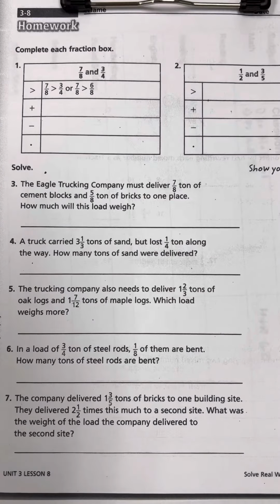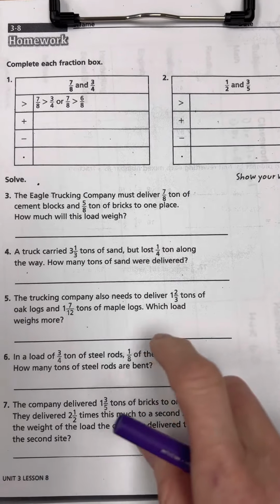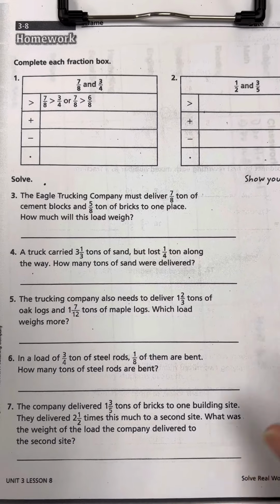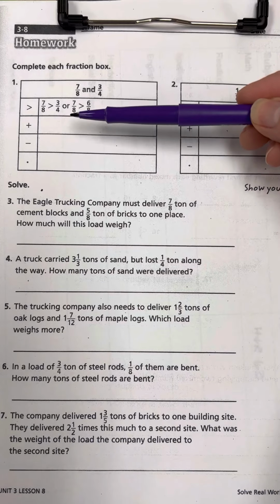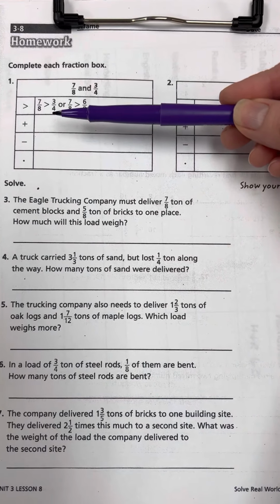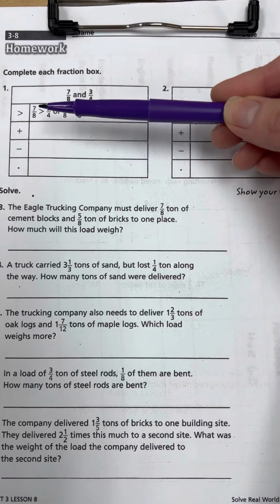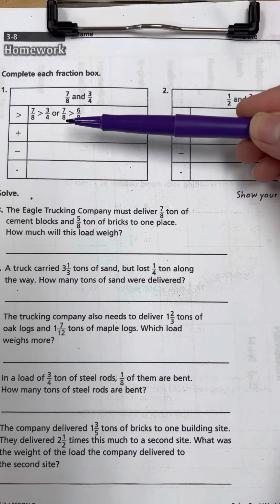Now you'll see in the first box, they're comparing. And they're saying that 7/8 is greater than 3/4. The way they did that is they found a common denominator for both of these fractions, which is 8. You can see the first fraction they kept the same because 8 is already in the denominator.